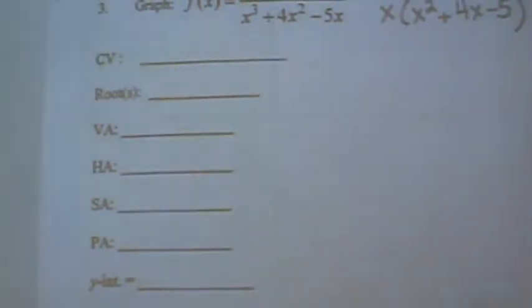Number 3 actually, number 3. What's the first thing you're going to do? Factor. When you factor the denominator, it looks like there's some pulling out you can do. Take an x out. Factor this completely.